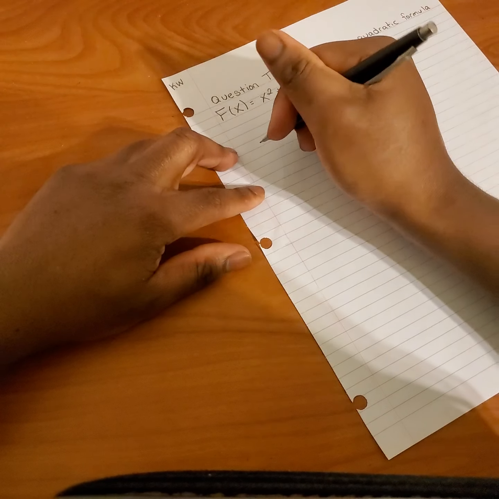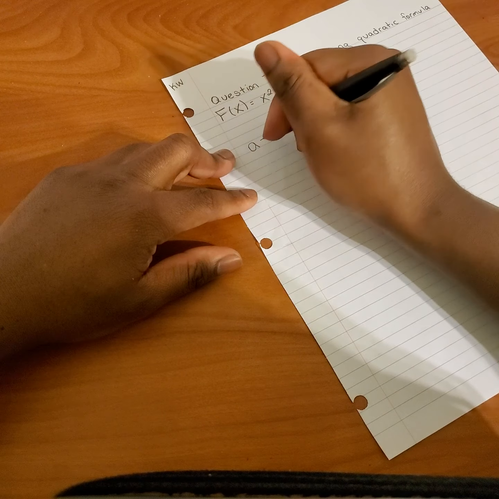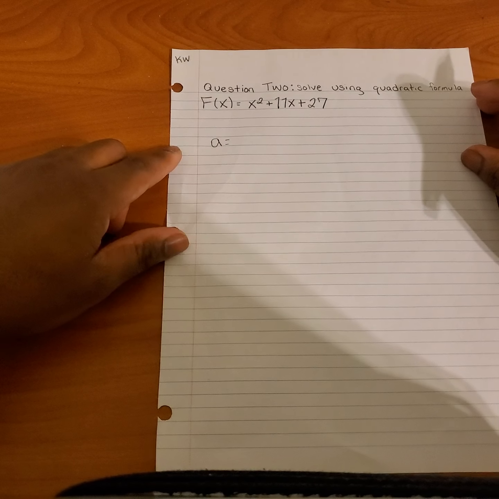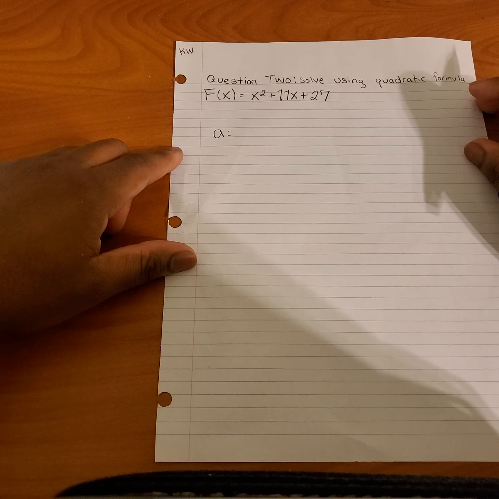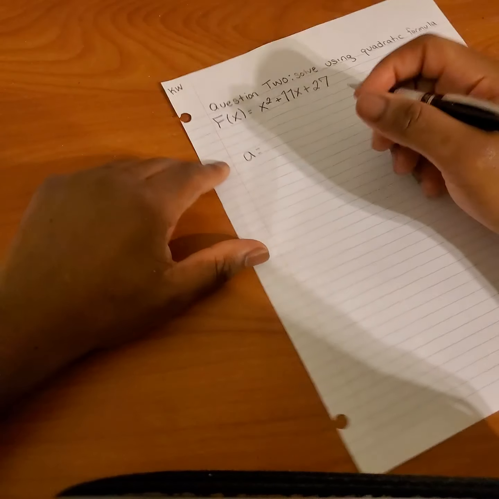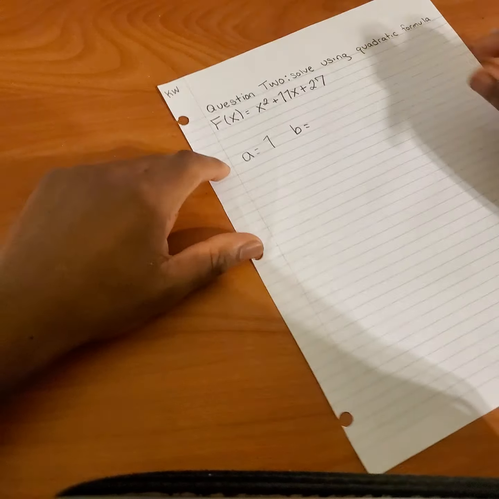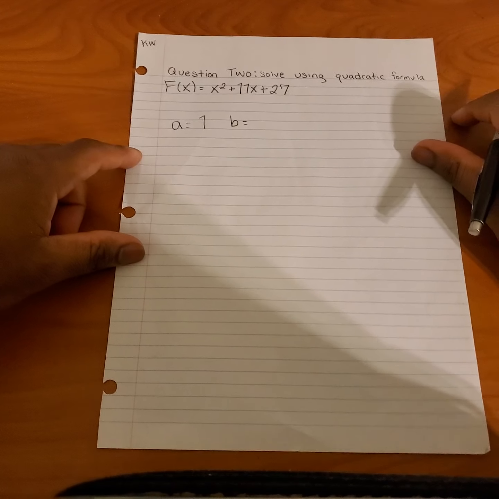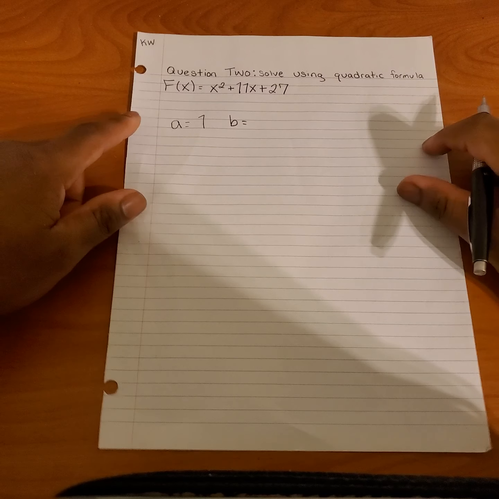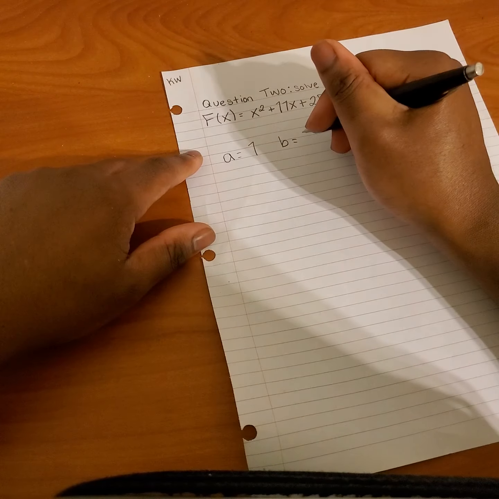So a will be whatever constant is in front of the x squared variable. Because nothing's in front of the x squared variable, a is assumed to be 1. B is the constant in front of the x variable, and that is 11. And C is just a constant, it's 27.